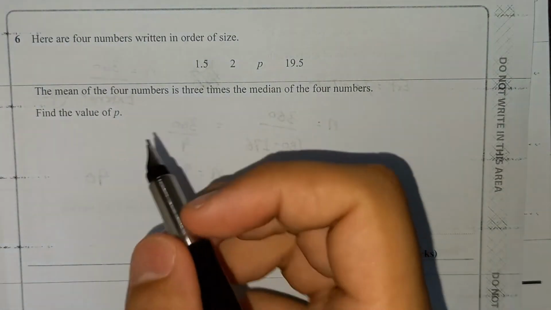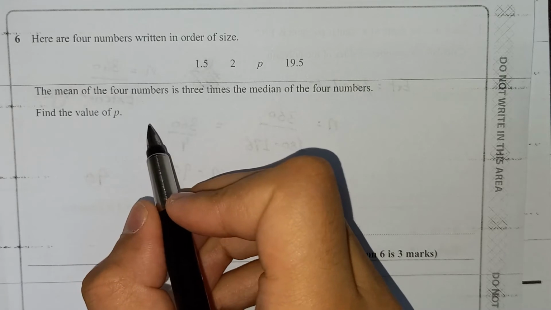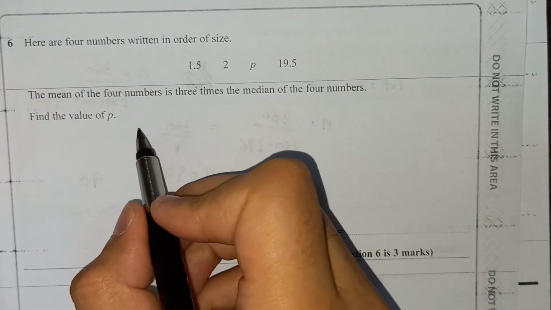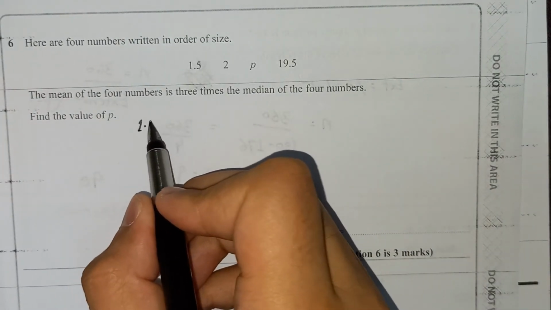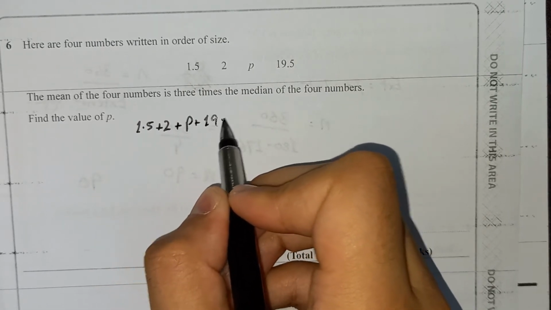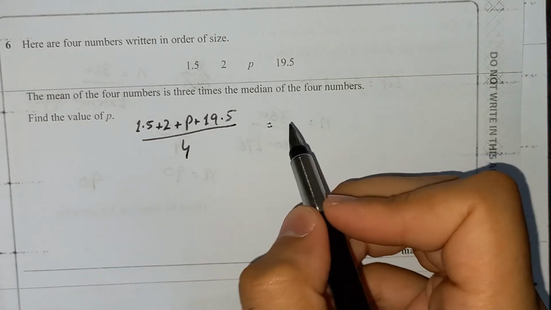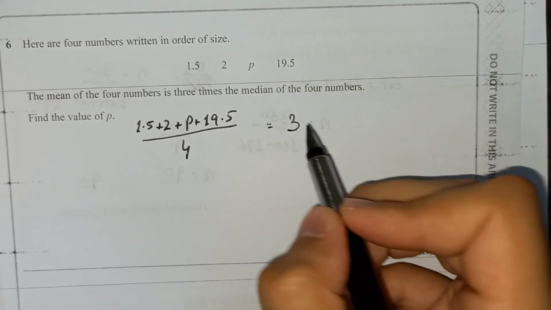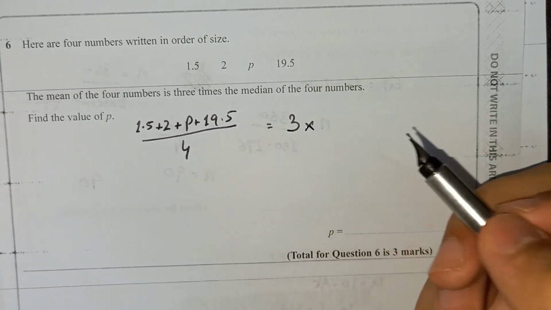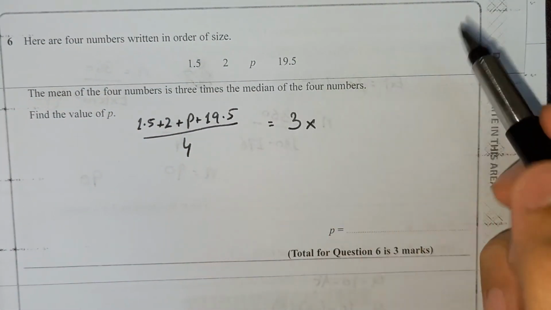So first let's find the mean. Mean we know is the average of the entire series. There are 4 numbers like this, and now this mean is equal to 3 times the median. Now what's a median? Median is the center value of an entire series.